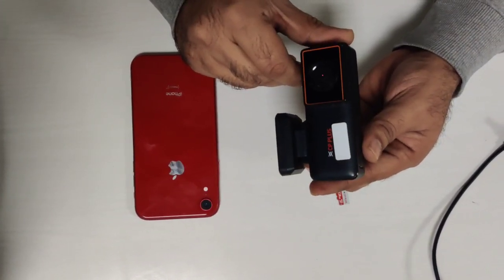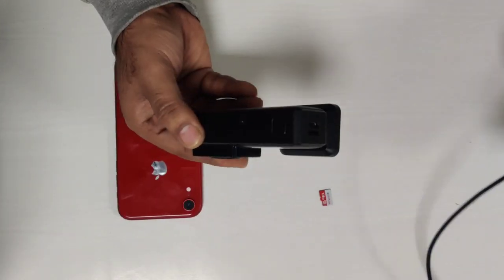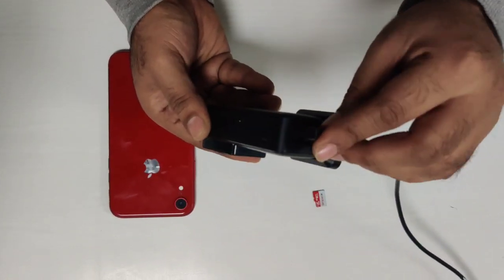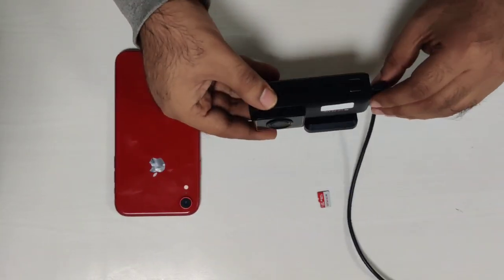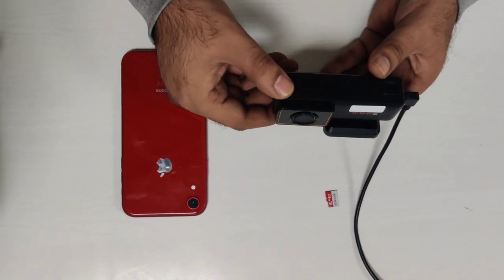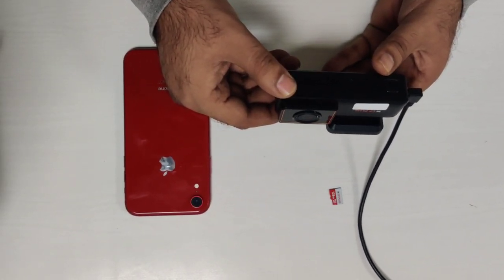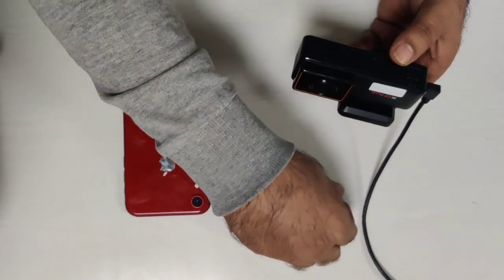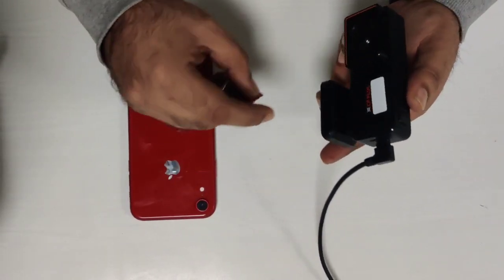This is CpplusDashcam. First of all, we need to power on this dashcam using the power cable. CpplusDashcam is powered on. Please insert your micro SD card. Now it is powered on.